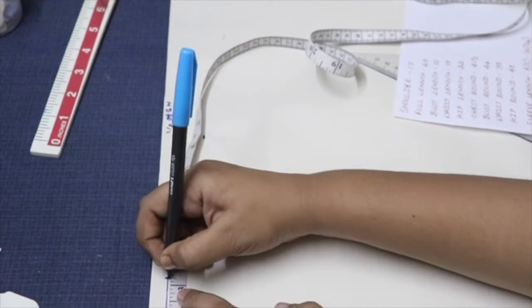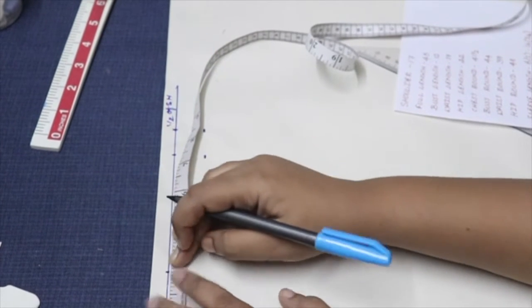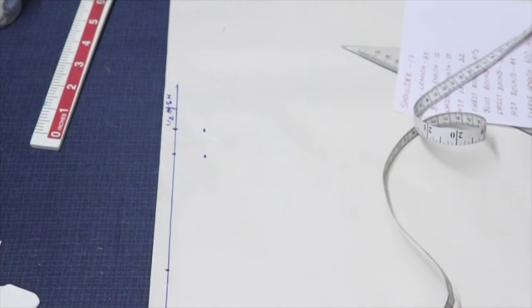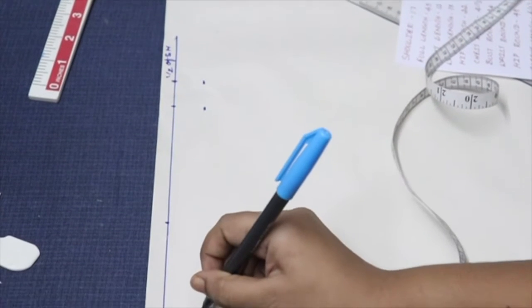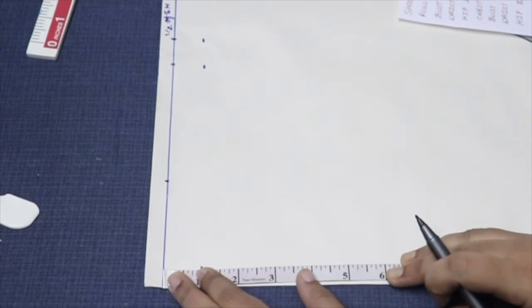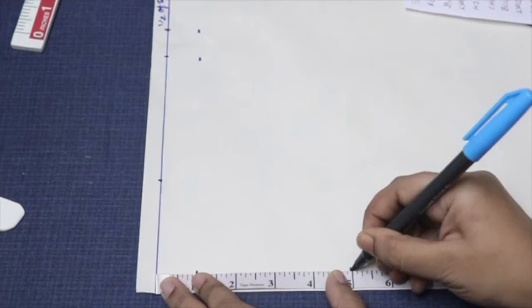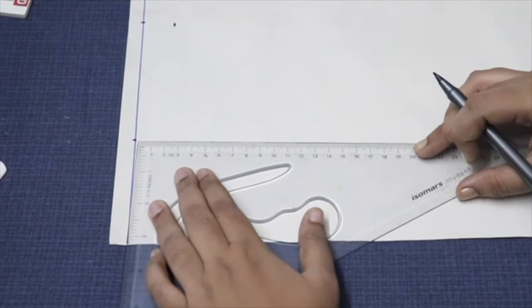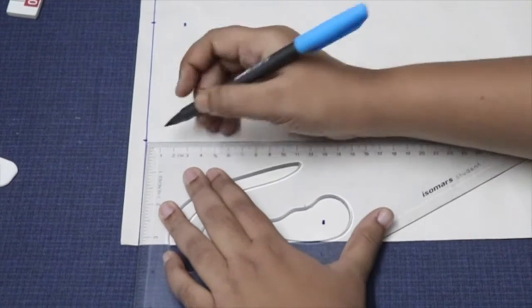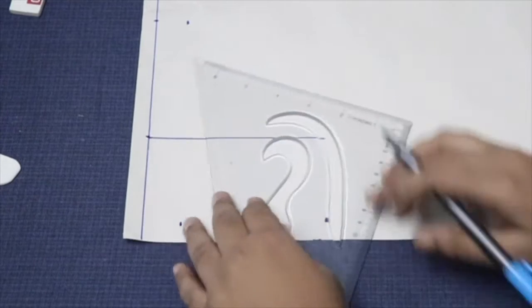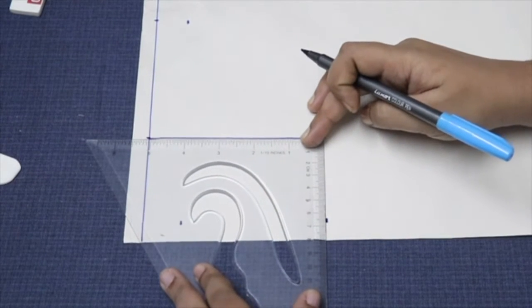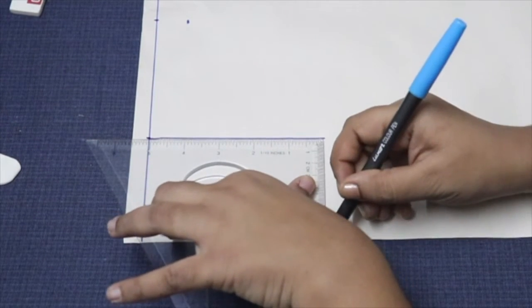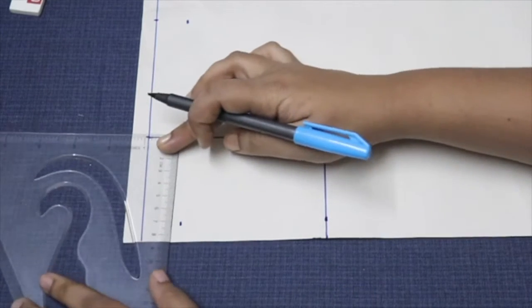Standard neck width is 2 3/4. I would prefer wider neck for XXL size. Back depth is 1 inch and front depth is 5 inch. Now connect the neck width and the neck depth. Here I kept back neck as 1 inch. In my upcoming video, I'll explain you if you increase the back neck, what are the changes that will happen in arm line.